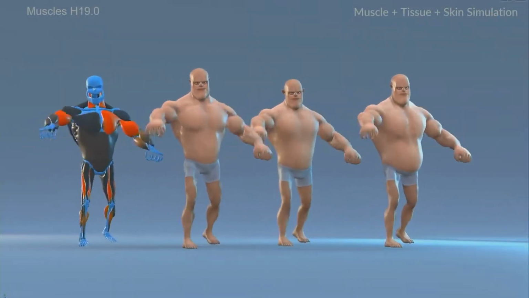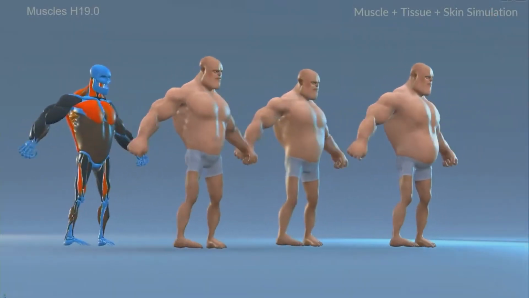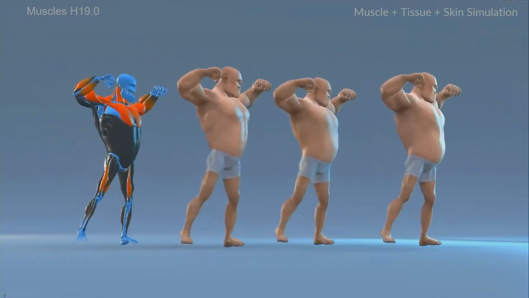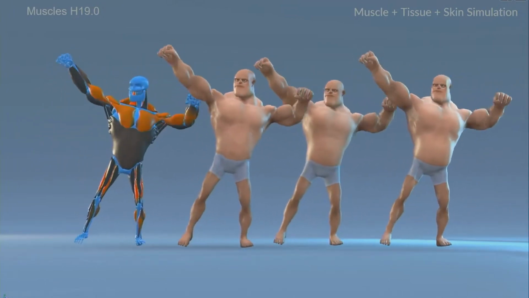You can see that we've added different types of properties to the characters here. Some have a little bit more jiggle than others.